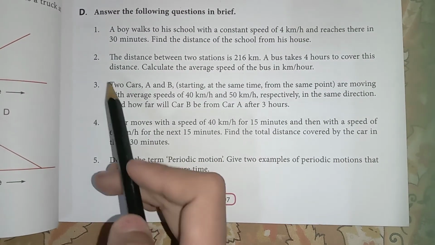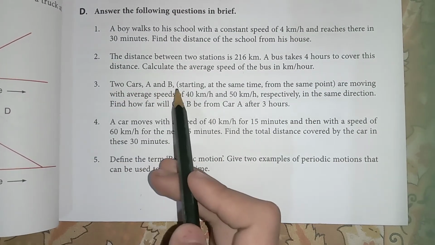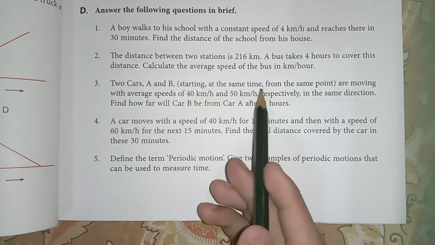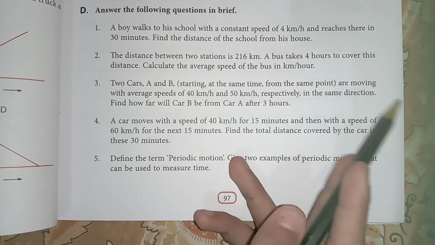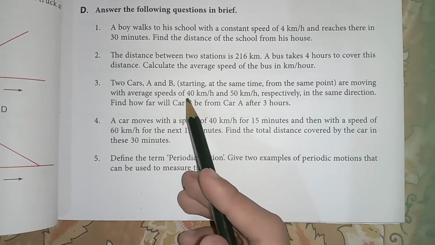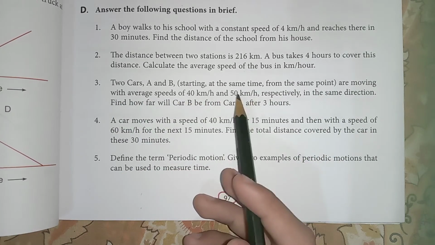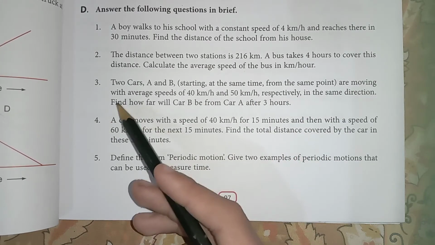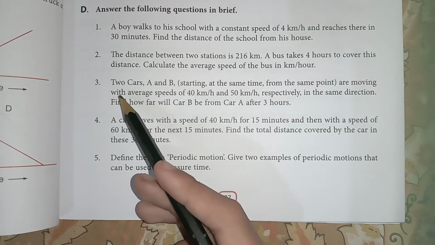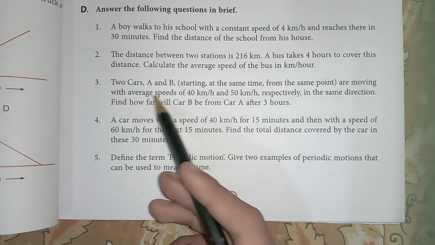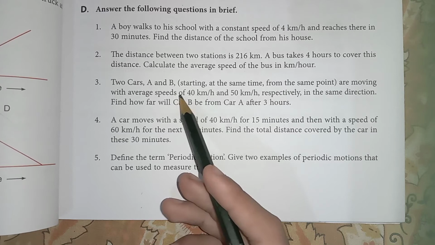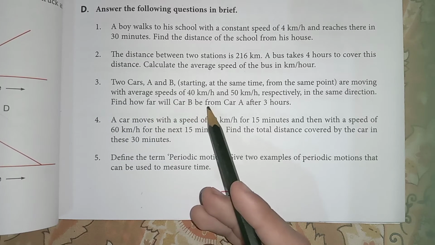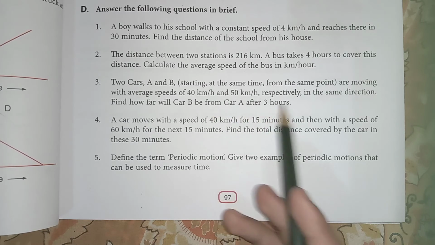The third question. Two cars A and B start at the same time from the same point and are moving with average speeds of 40 km per hour and 50 km per hour respectively in the same direction. Find how far car B will be from car A after 3 hours.